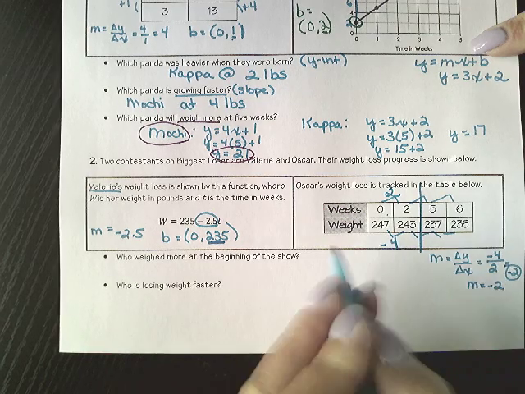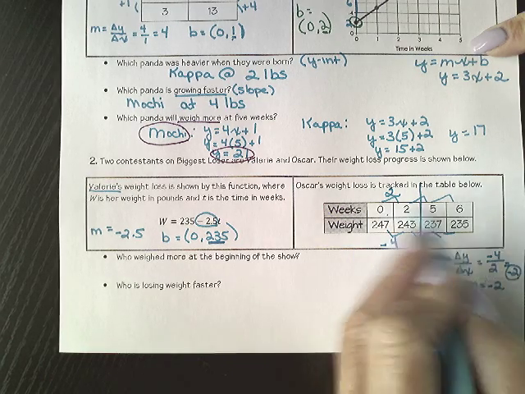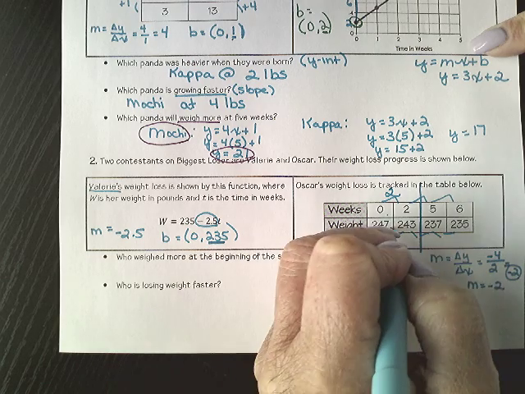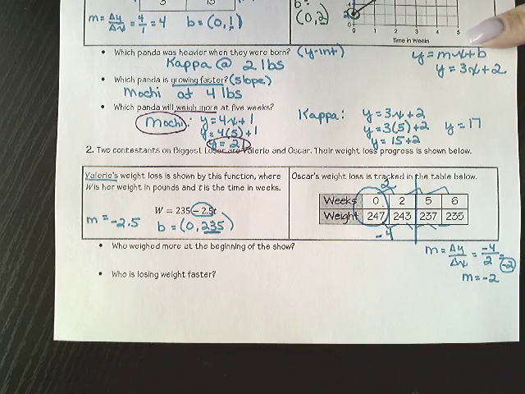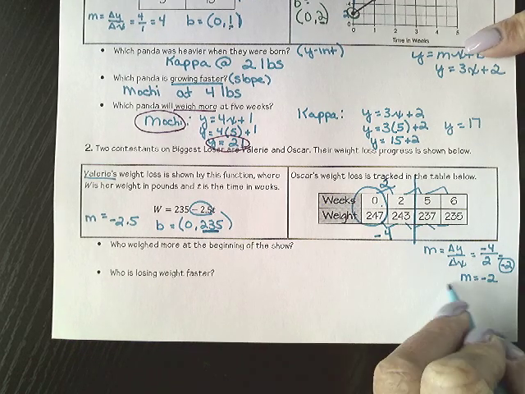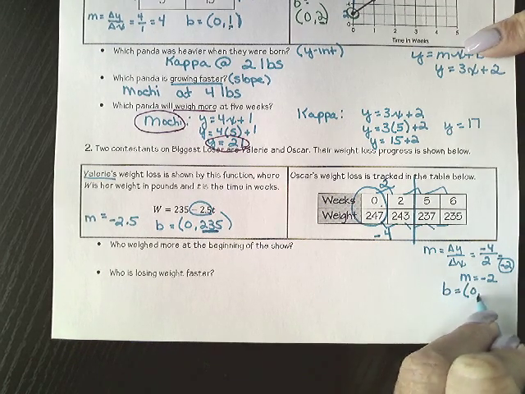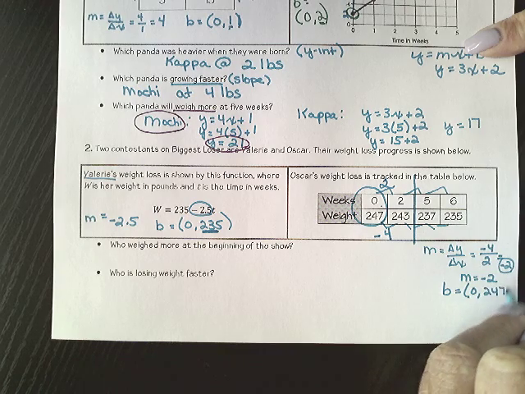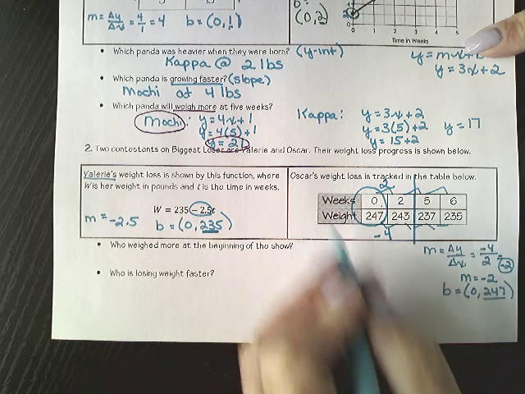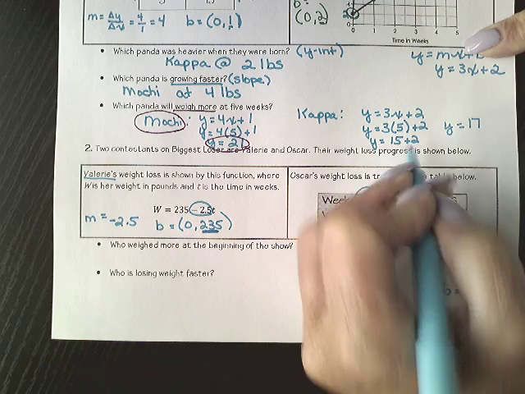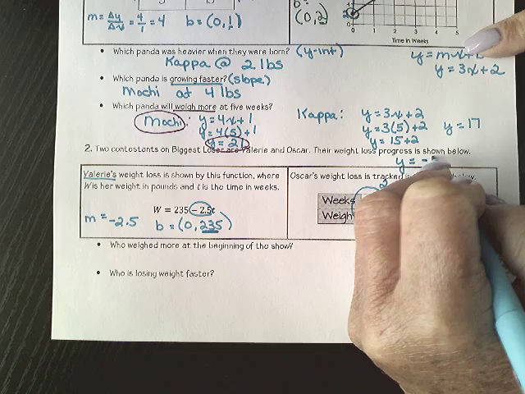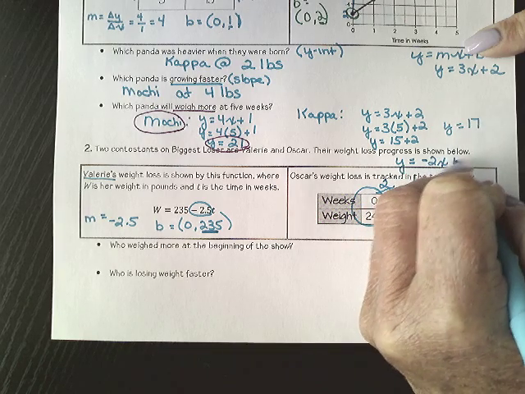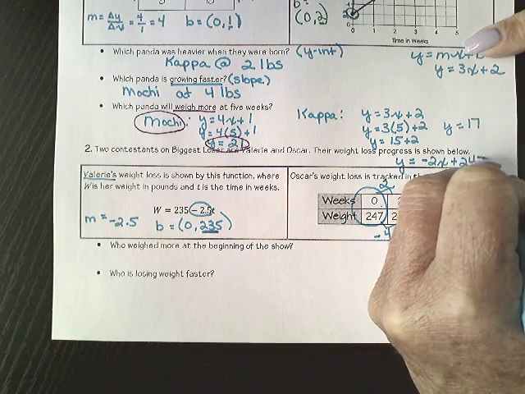Which one is his starting point? And we all recognize a starting point as 247. So b is 247. So for Oscar, his equation would be y equals negative 2x plus 247.